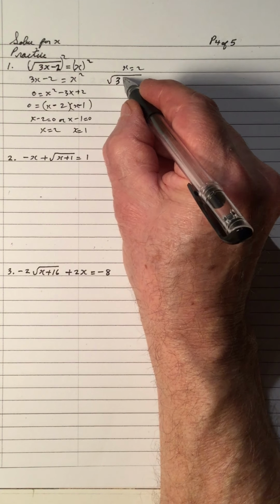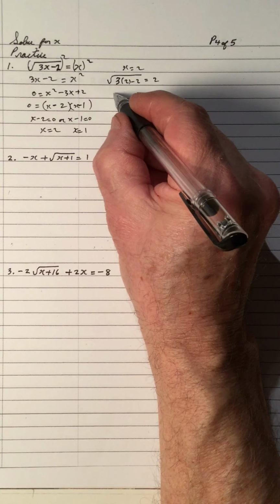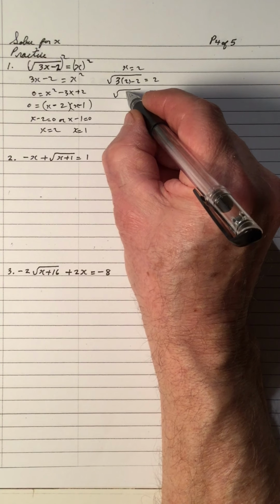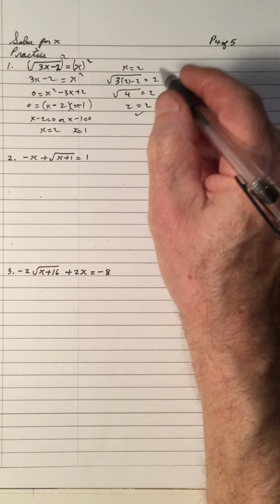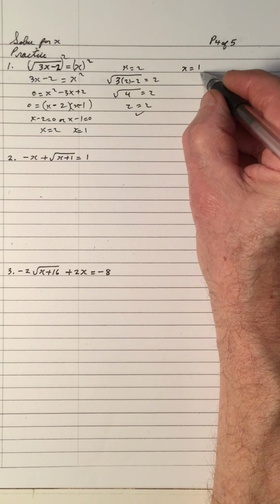So 3 minus x, x is 2. So we get 6 minus 2 is 4, the root of 4 is 2, 2 equals 2, true. 2 is the root. And what about x equals 1?